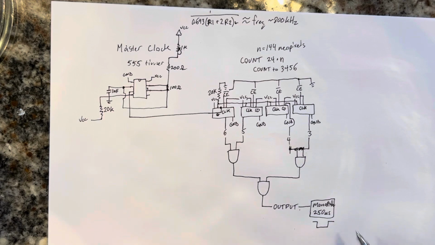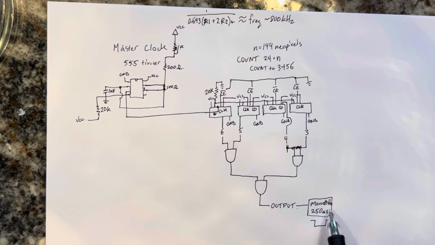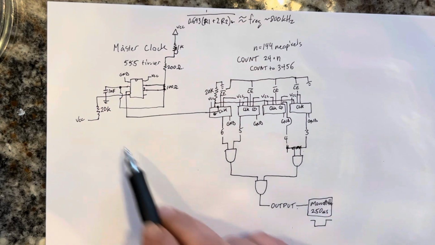All we have to do is get the monostable to trigger that clock.